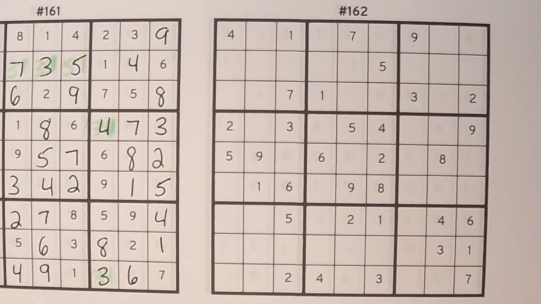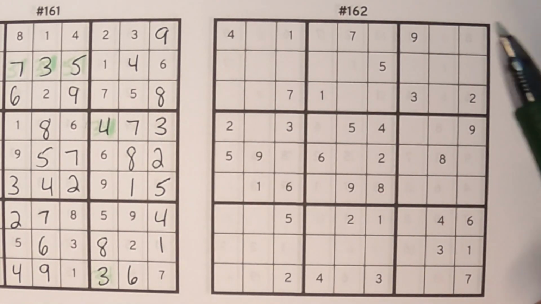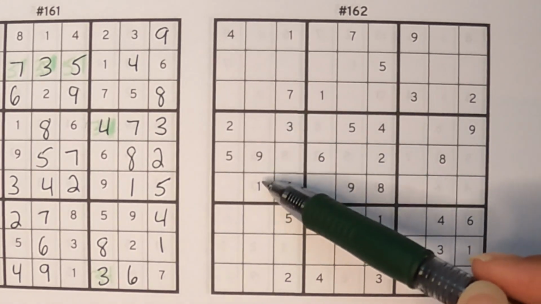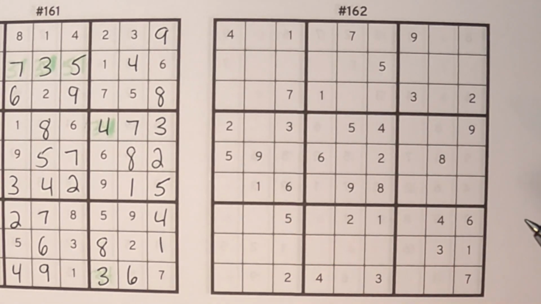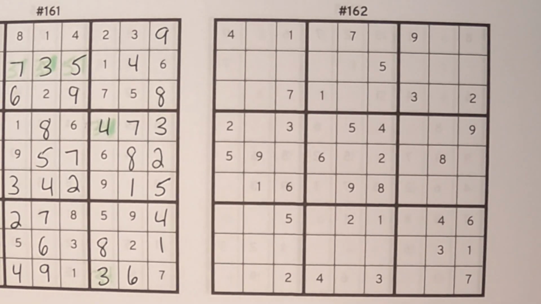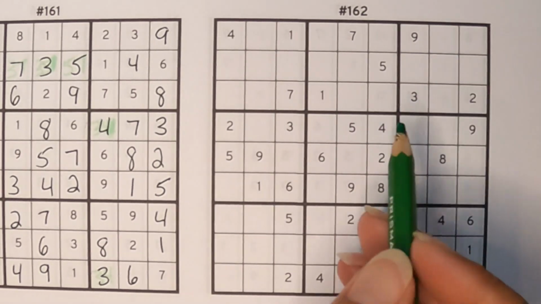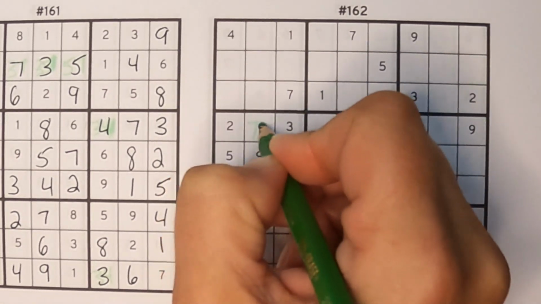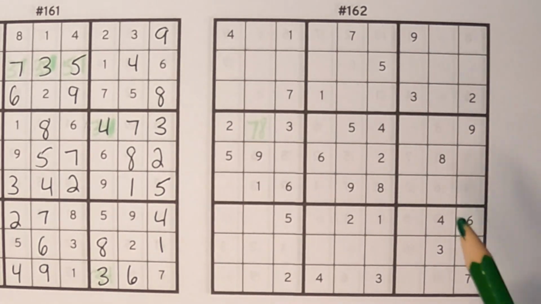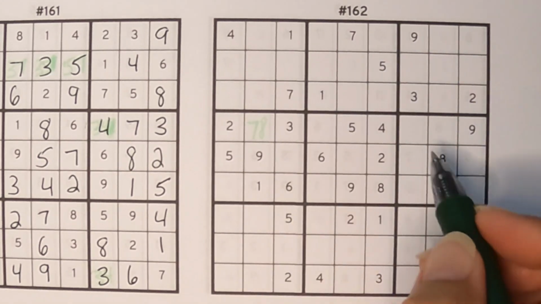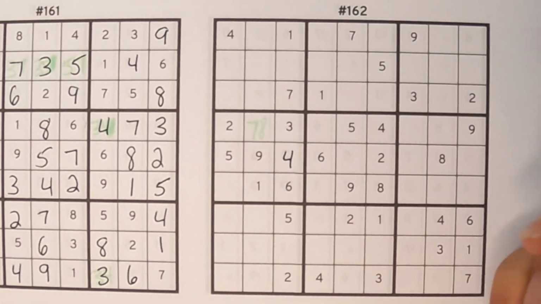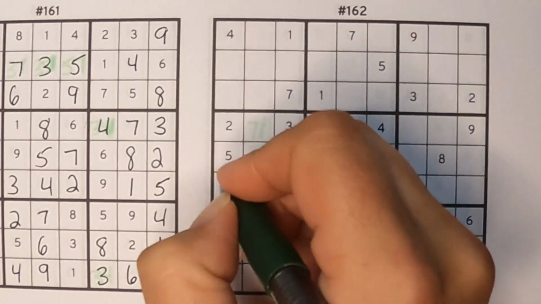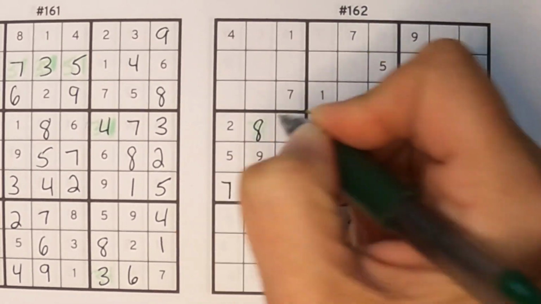Looks like today we're doing number 162. If we start with this box, we're missing 4, 7, and 8. We've got a 4 here, so 7, 8. 7 here, 8 here makes this our 4. 8 here means this is our 7, 8.